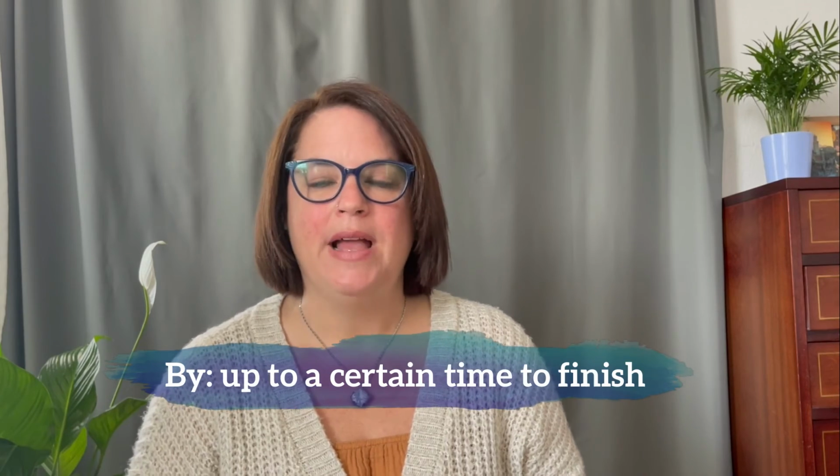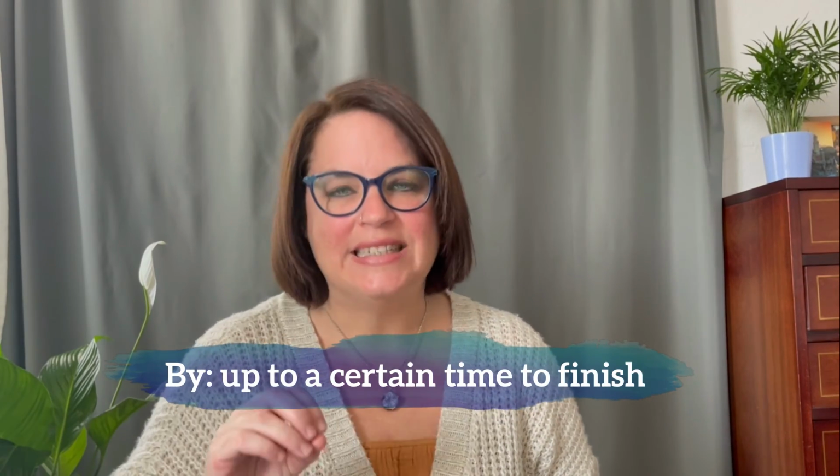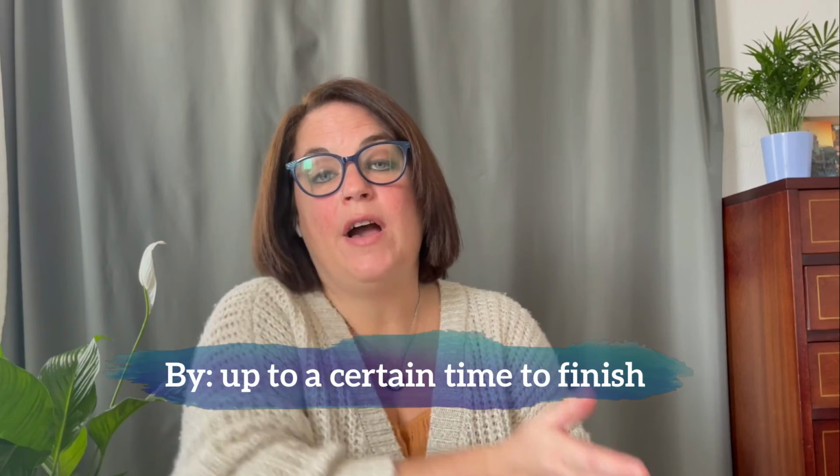Here's another example about by. When you have a deadline, you can say, I need this by 10 p.m. This doesn't mean that you can only turn it in at 10 p.m. It means that you have up to 10 p.m. at night to turn in that assignment or project or presentation that you've been working on. That is the end date, 10 p.m.